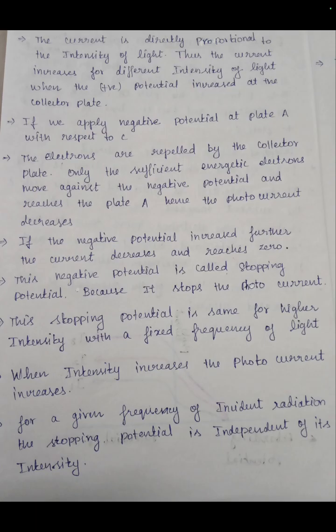What happens if the collector plate is connected to the negative terminal of the battery and the emitter plate is connected to the positive terminal of the battery? The collector plate will not attract the photoelectrons; it repels them. So the photocurrent decreases. If the negative potential at the collector plate is increased further, no photoelectrons reach the collector plate and the photocurrent becomes zero.